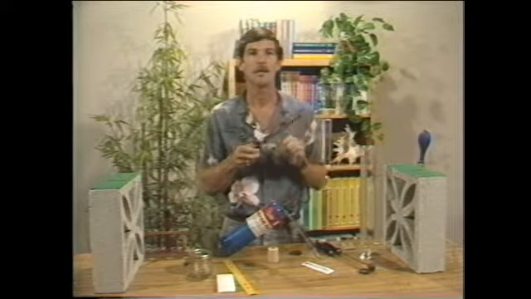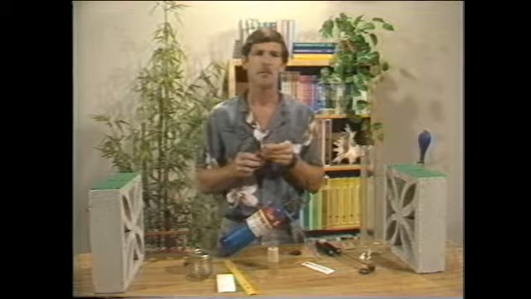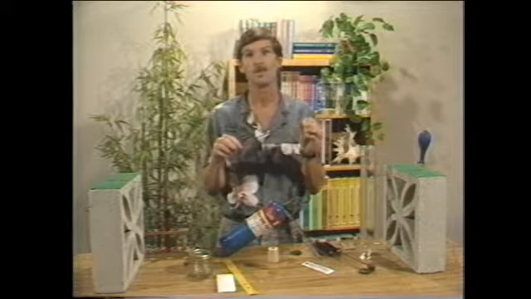What would happen if we now heated the silver side? Would it go upward or downward? And what is actually happening here? Try and get your students to come up with a conclusion that there's two different metals. One is expanding more than the other.